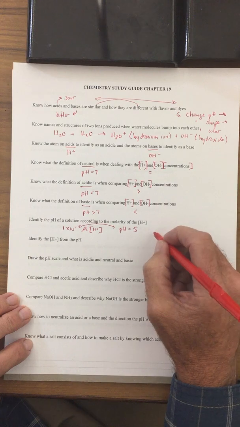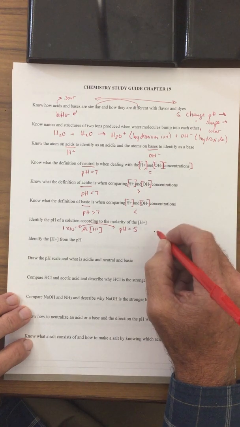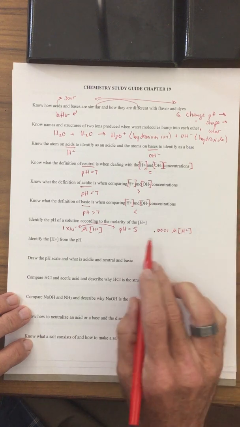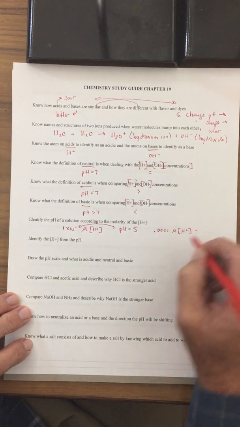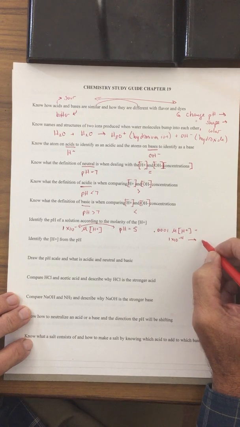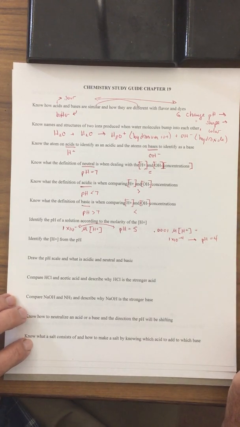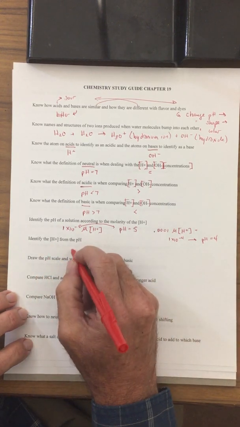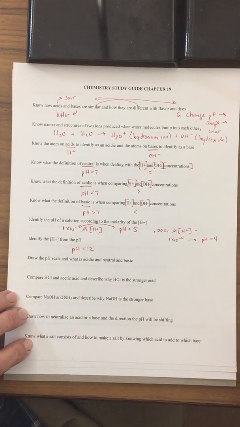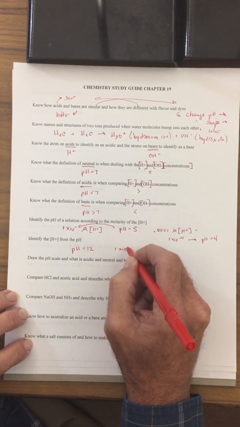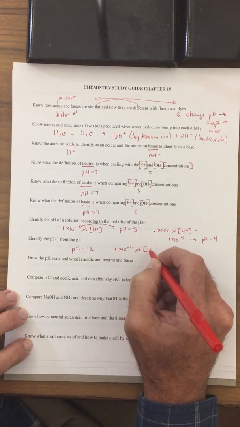If you are given 0.0001 molarity of your H plus concentration, you need to convert this into scientific notation. So this would be 1 times 10 to the minus 4, which means that this would give you a pH of 4. Going in reverse, identify the concentration of H plus from your pH. So if you have a pH of 12, we're working backwards now, your H plus concentration will equal 1 times 10 to the minus 12 molar of your H plus.